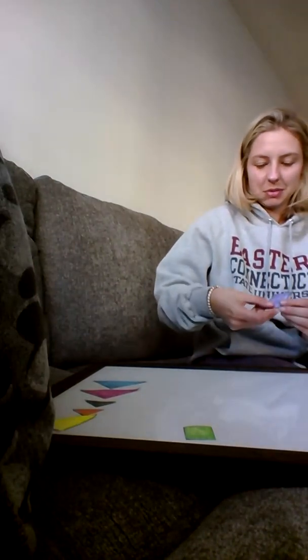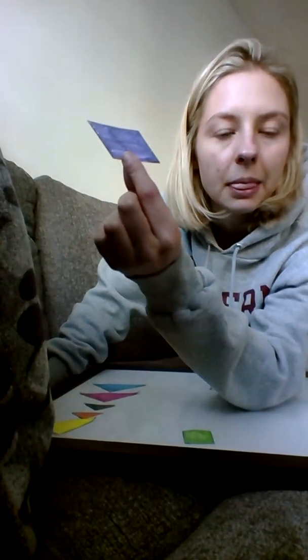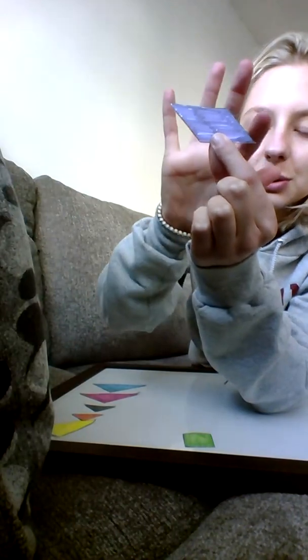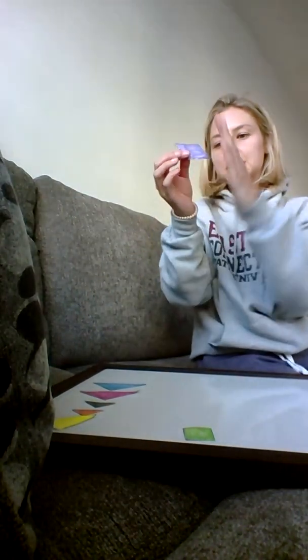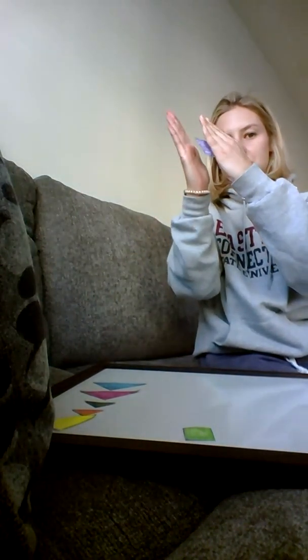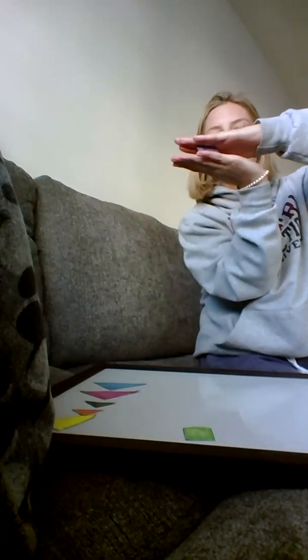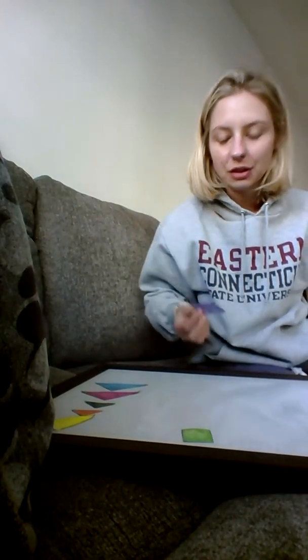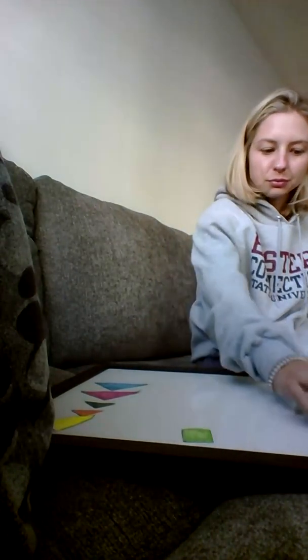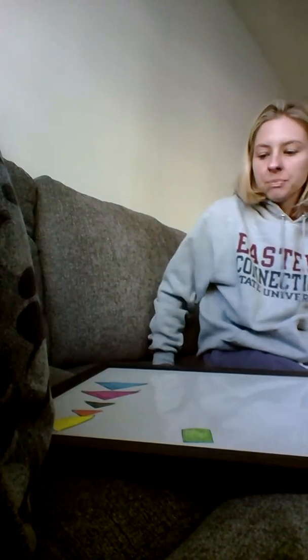I hope you remember from our shapes. It has 4 sides, and it has 2 sets of parallel lines because these lines are parallel, and this set of lines are parallel. So what is this called? A parallelogram. Great. So I'm going to put this over here.